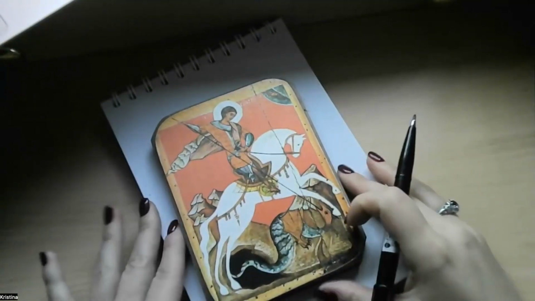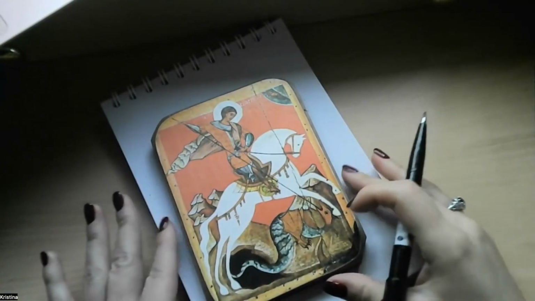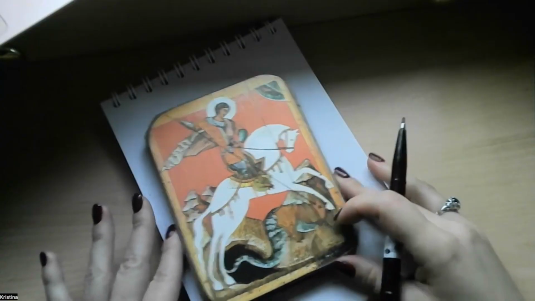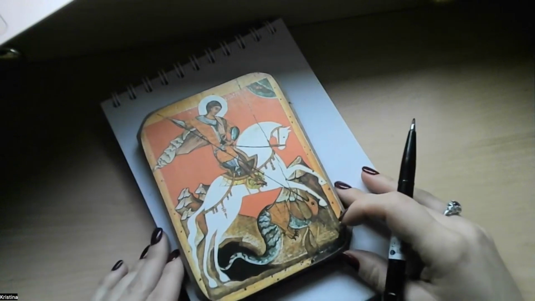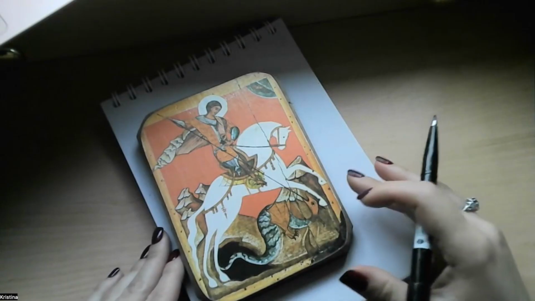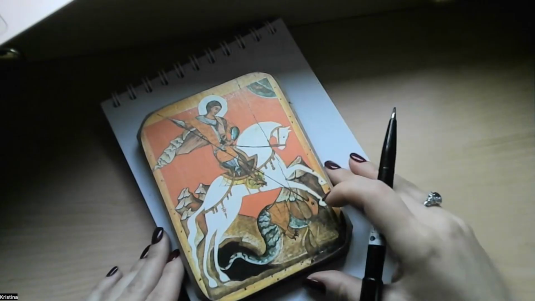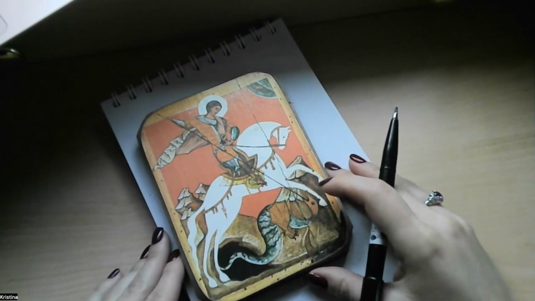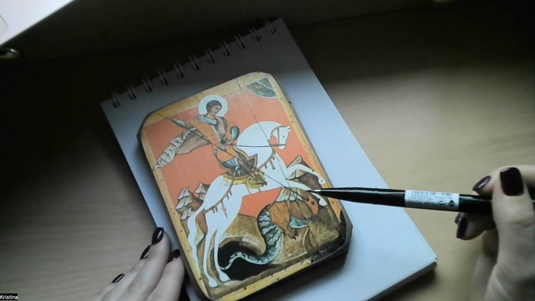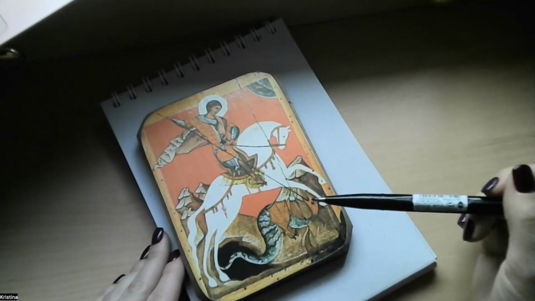Here is one example of an icon dedicated to St. George. He has different names in different countries, but this is a saint known in all possible countries of the world. And this is one of the classic examples of how the icon looks. And basically here are some main elements that we're interested in.